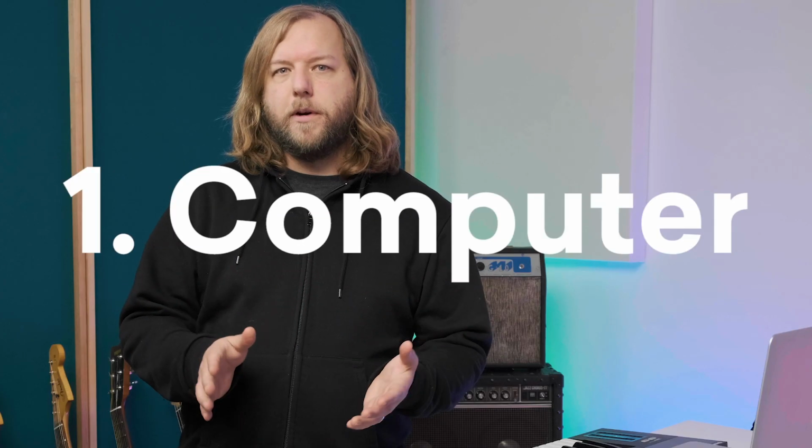So the first thing you would need is some form of computer. Pretty much any modern computer, any computer that you probably have, is powerful enough to at least get started doing all the stuff we're going to talk about today.